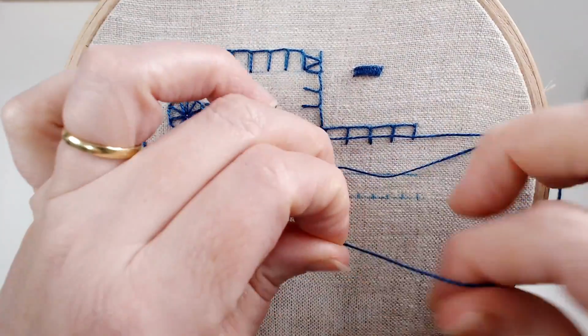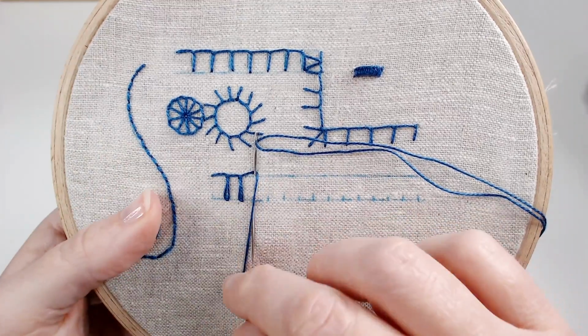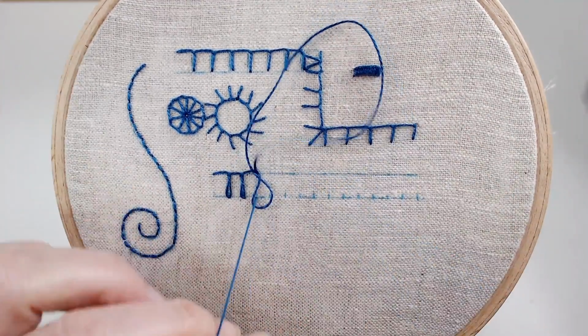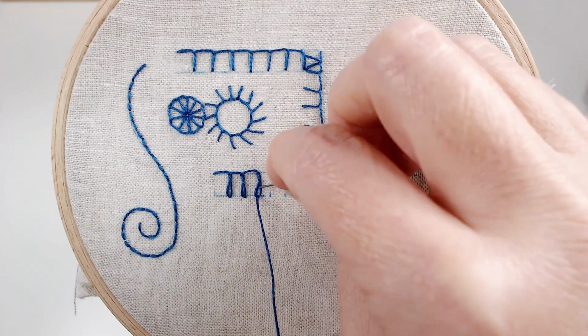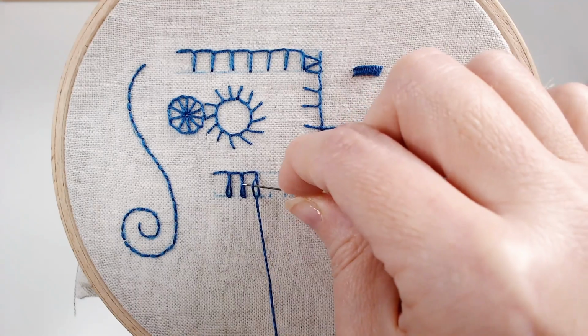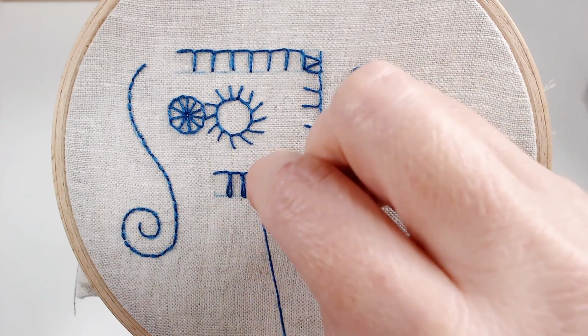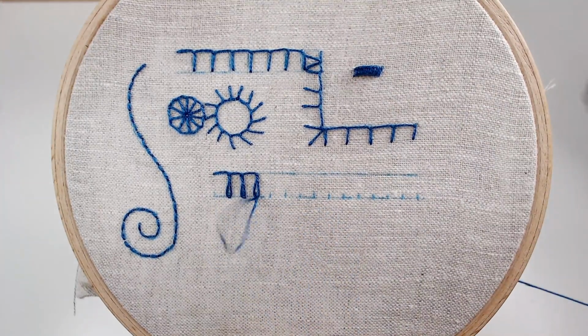Then I'm going to get my working thread, bring it over the front and under the back of the needle, and again I'm going to pull through till that sits nicely. Hop over the loop and anchor it in place.